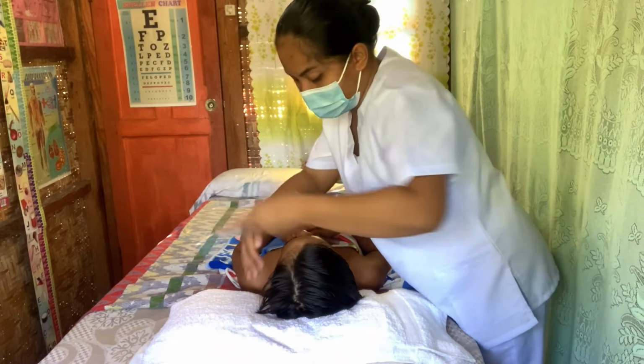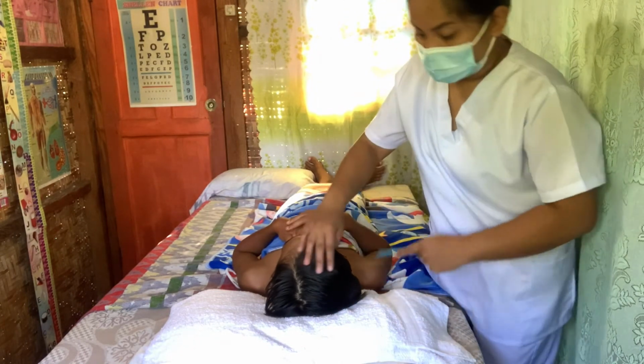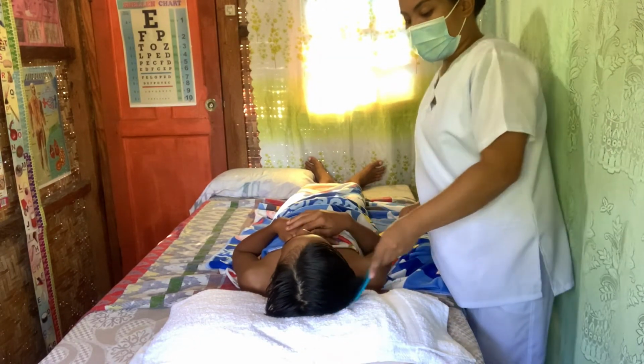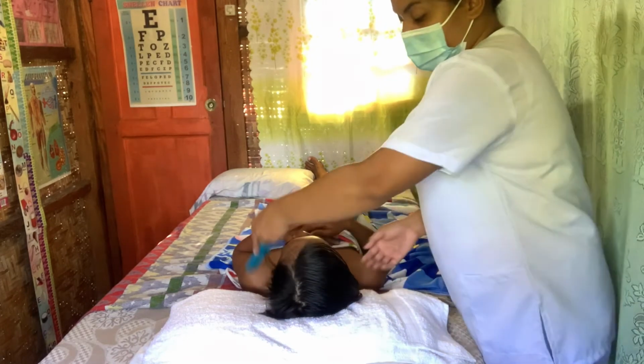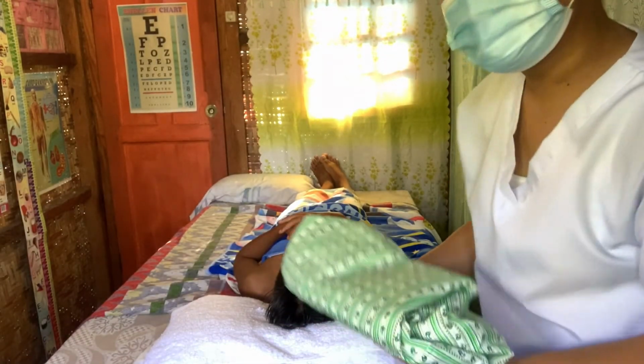patient's gown. Let's change, sir, okay? Okay, is it easy? Okay. After that, next thing that we will be doing is that we will dress our patient with this sterile patient gown.